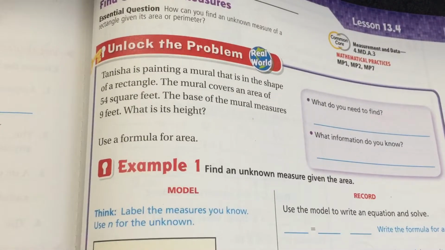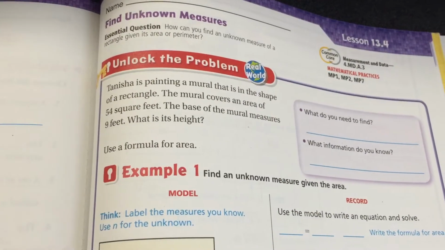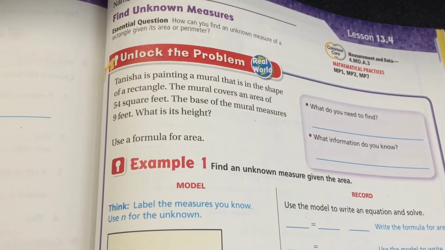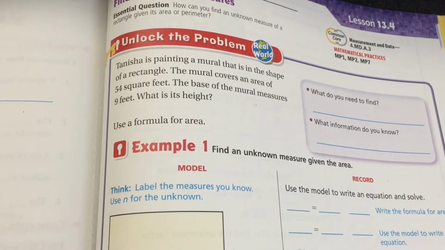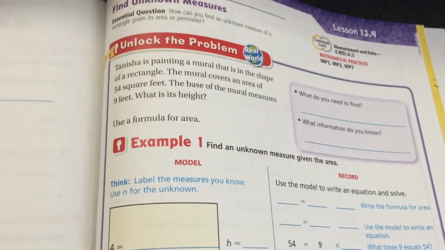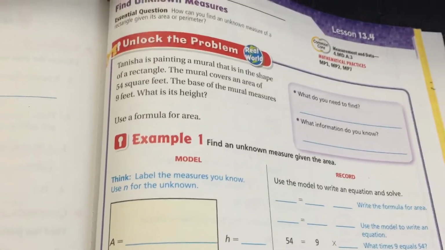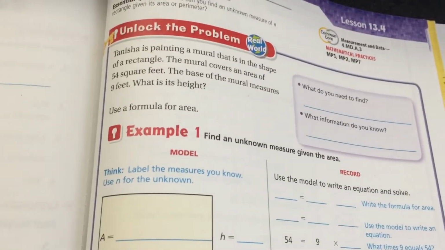So it says, Tanisha is painting a mural that is in the shape of a rectangle. So there's your first clue. The mural covers an area of 54 square feet. The base of the mural measures 9 feet. What is the height? So with problems like these before, we were trying to find the area and we had the dimensions. Now we have a dimension, the area, and a missing dimension we have to figure out.